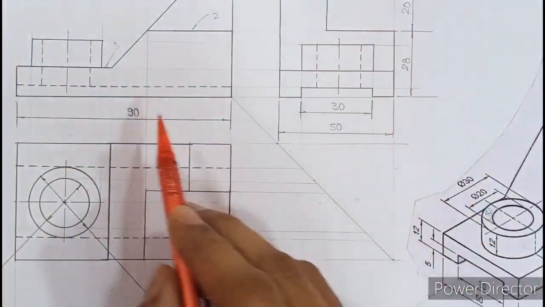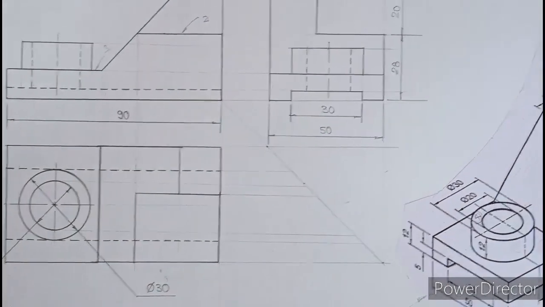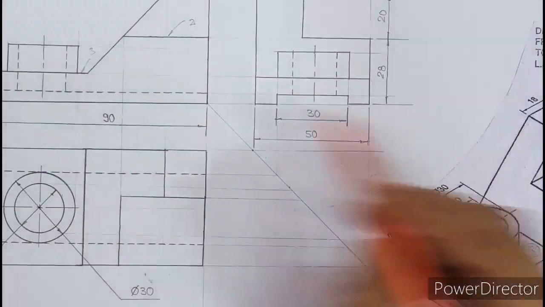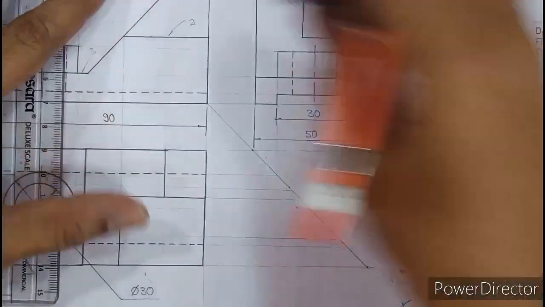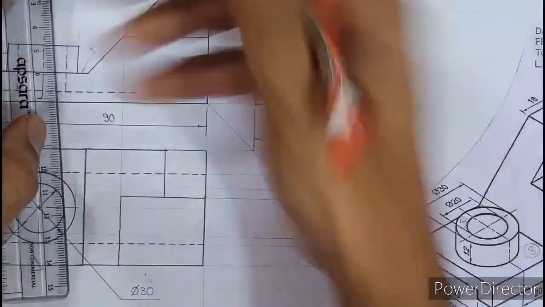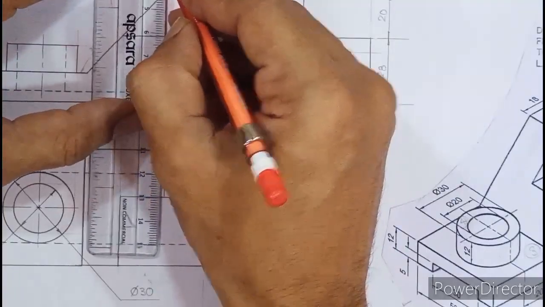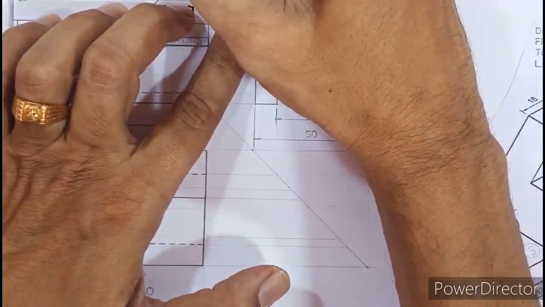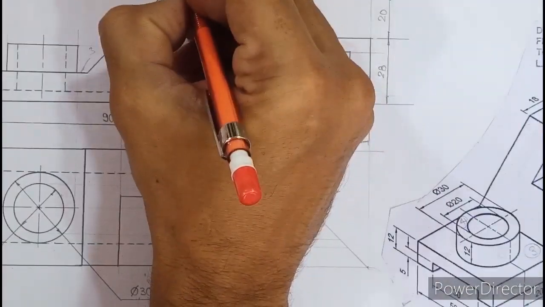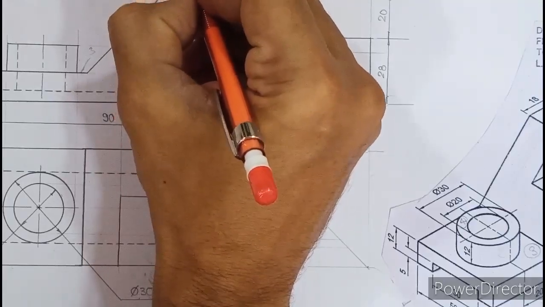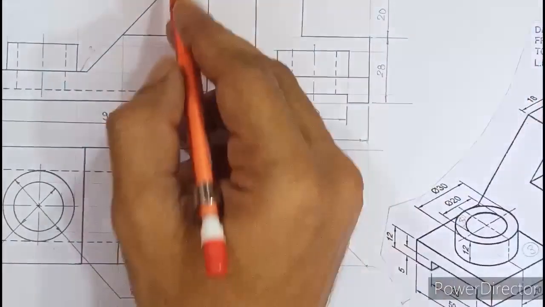So total dimensions, if you count 1, 2, 3, 4, 5, 6, 7, we can show 3 more. So for that, in the front view there is only one dimension, so we can write this 18. So in the front view, this 1, 2, 3, there is no need to show. And remember, all the light lines you have to retain. Do not erase any of the light lines. So here this dimension is 18, and so this dimension is done.